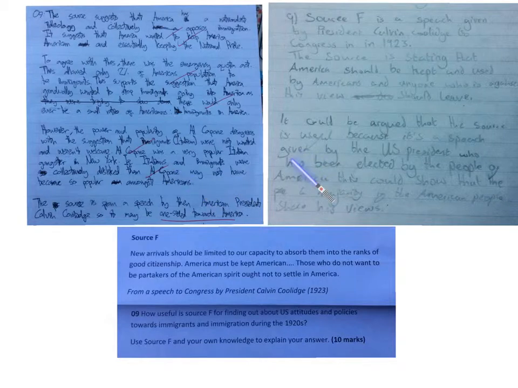Consequently, if you put the two answers together, if you took this section and added it here, or this section and added it here, you'd have a really good answer, and that's something to bear in mind when writing your own responses to this end of unit test.